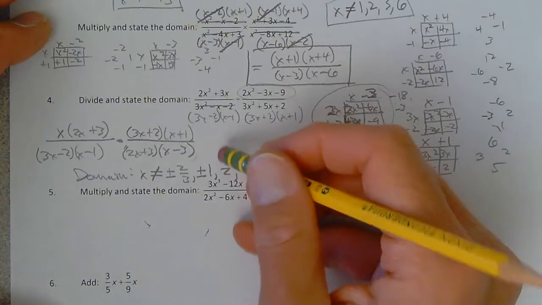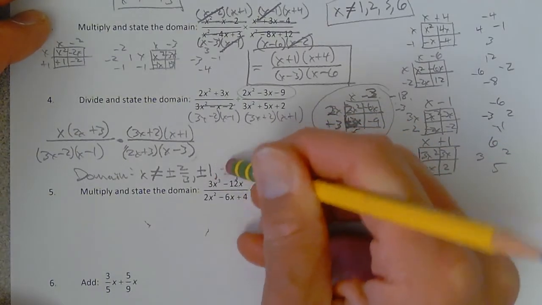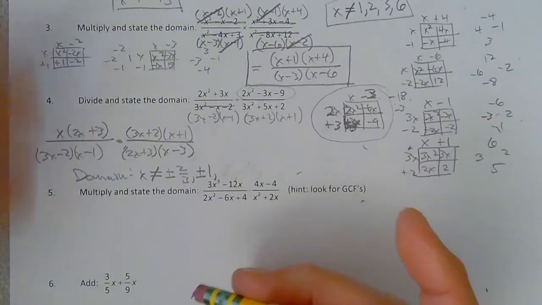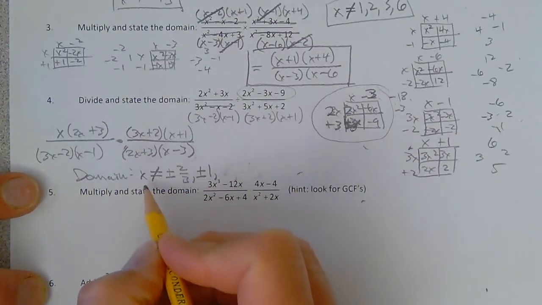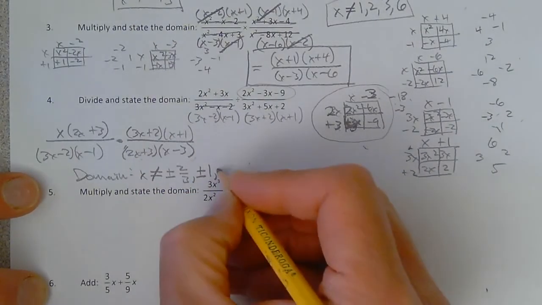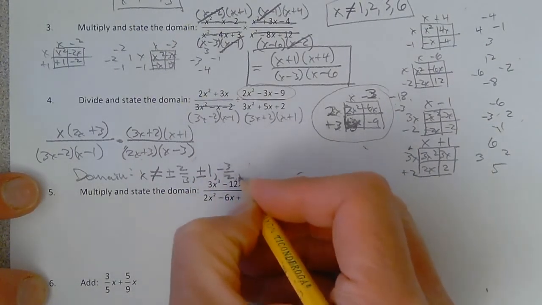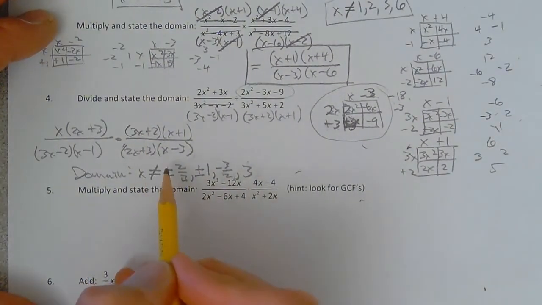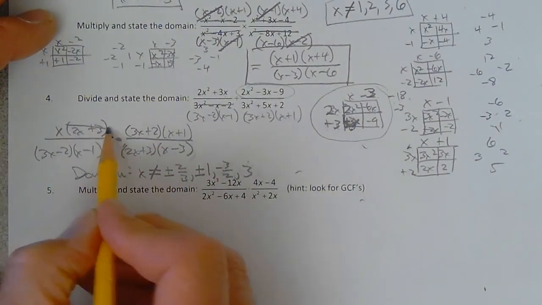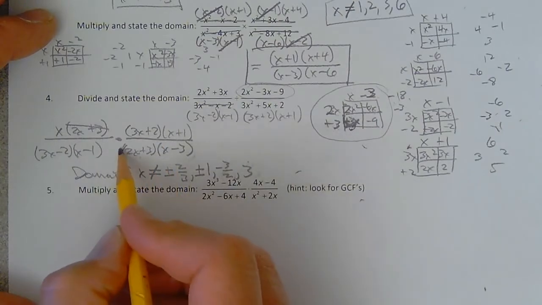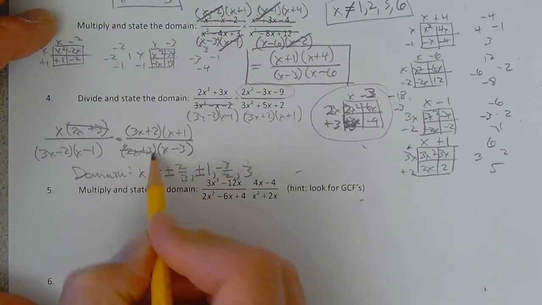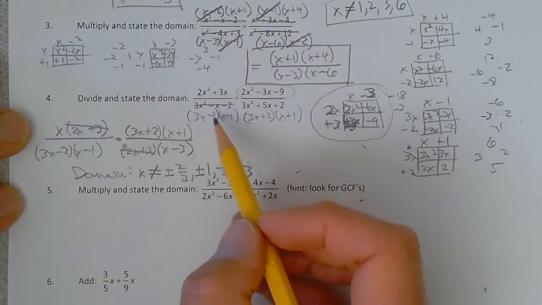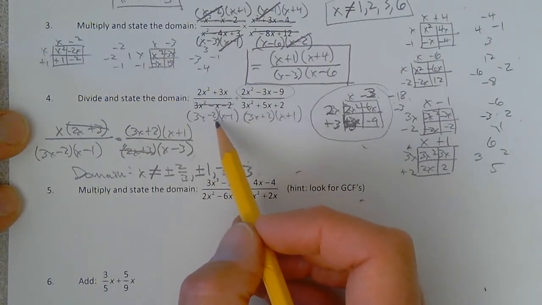So I think that was these two numbers down here that need to be changed in my domain now. This is a negative 3 halves and a positive 3. And now I do have some things, at least the 2x minus 3 cancels with this 2x minus 3. And I really don't see anything else.